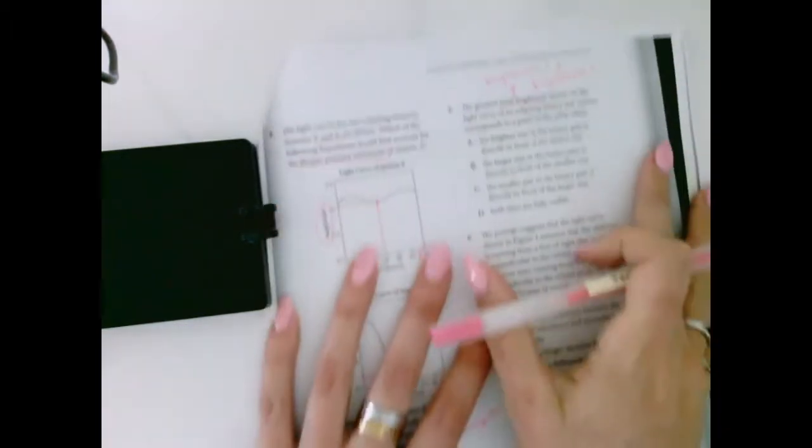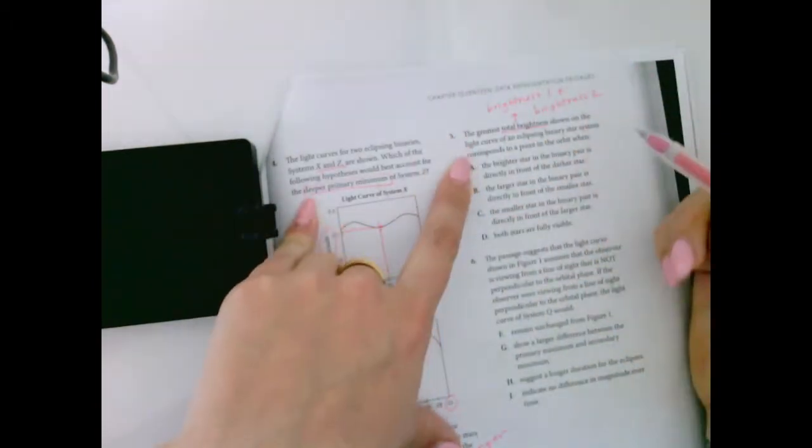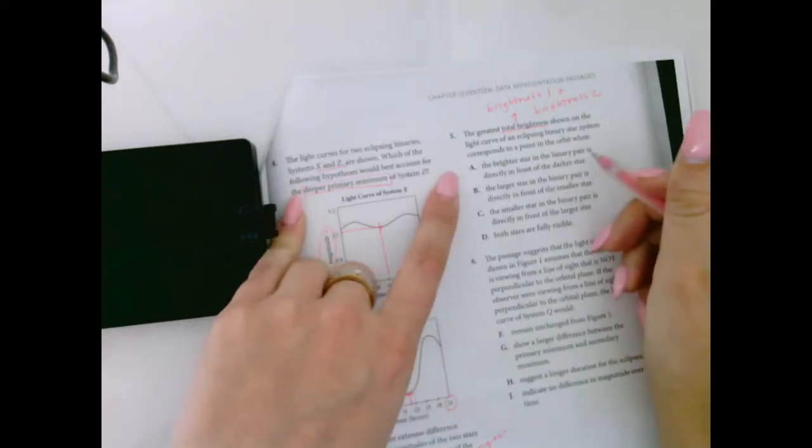So for it to be bigger, should we be able to see both stars or no? Yeah, you should. Because if one is covering the other, you're only going to get the brightness of one star. Right? So you're going to want it where you can see both stars, because two things are just going to be more than one thing in this one.